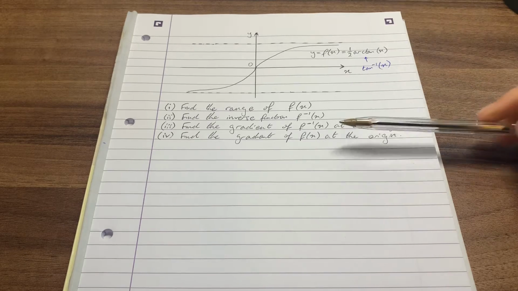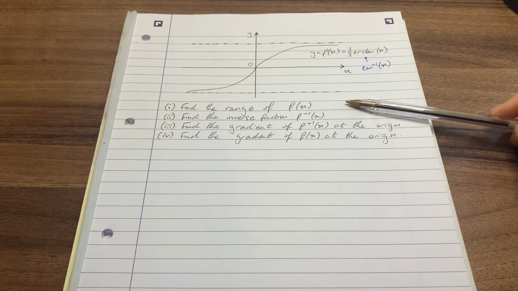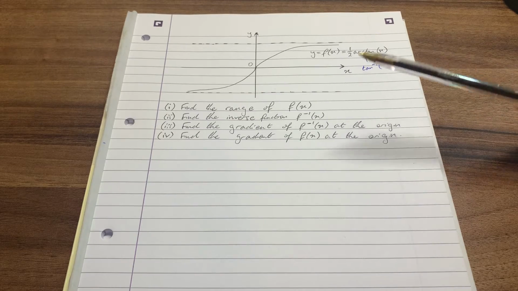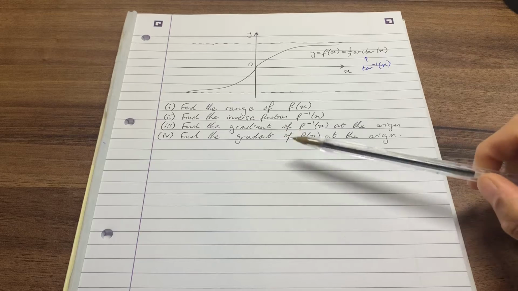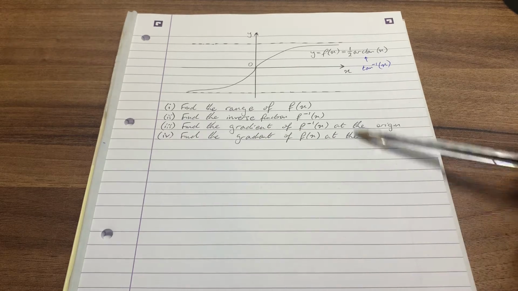And what do we want to do? We want to find the range of this function. We then want to find the inverse function. And we then want to find the gradient of the inverse at the origin, and then finally the gradient of the original at the origin.